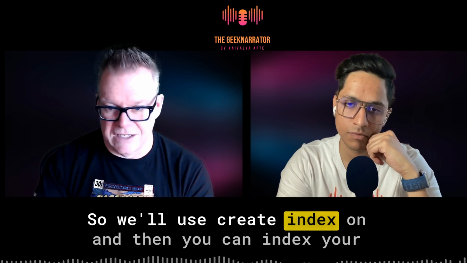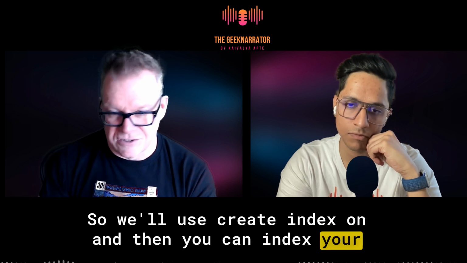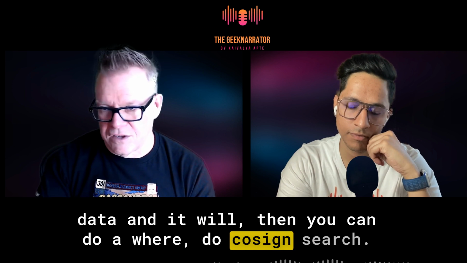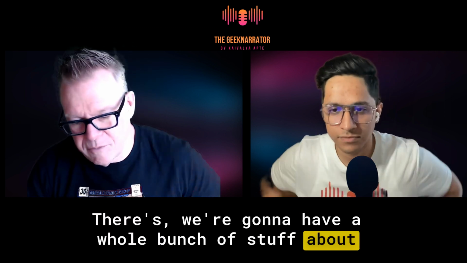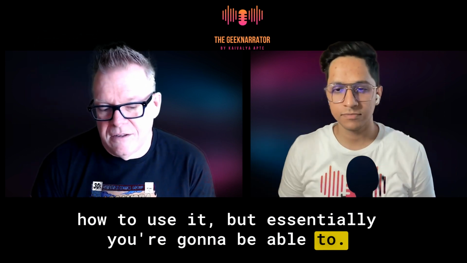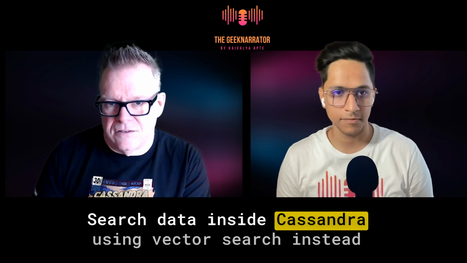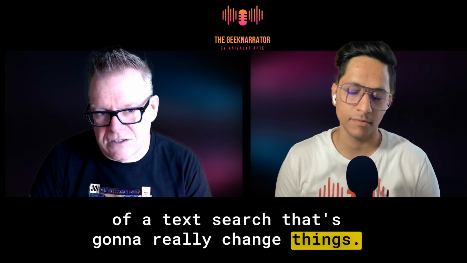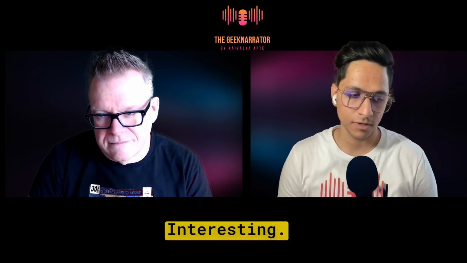So we'll use create index on, and then you can index your data, and then you can do a where cosine search. We're going to have a whole bunch of stuff about how to use it, but essentially you're going to be able to search data inside Cassandra using vector search instead of text search. That's going to really change things.